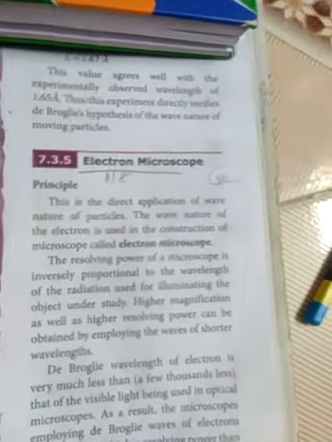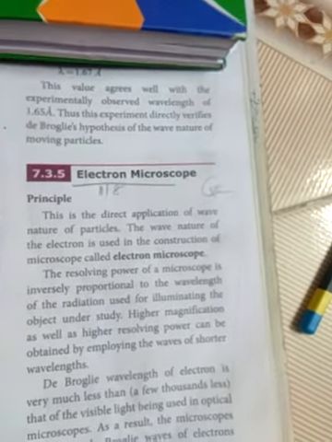The de Broglie wavelength of the electron is very much less than that of light used in the optical microscope. A microscope employing de Broglie waves of electrons has much higher resolving power.